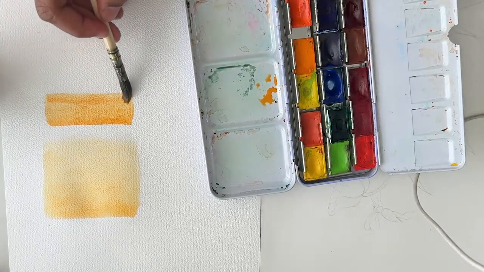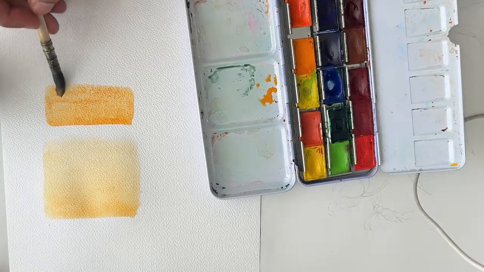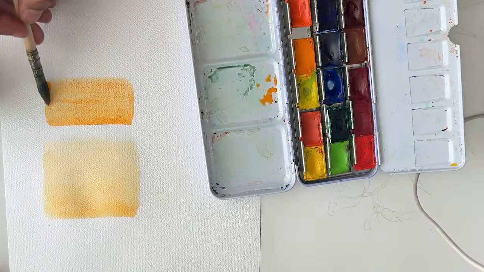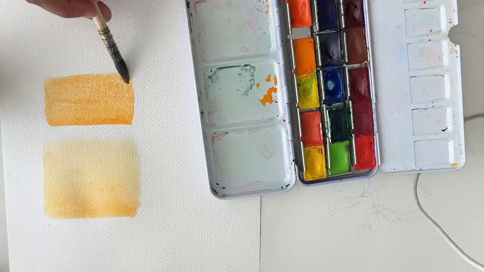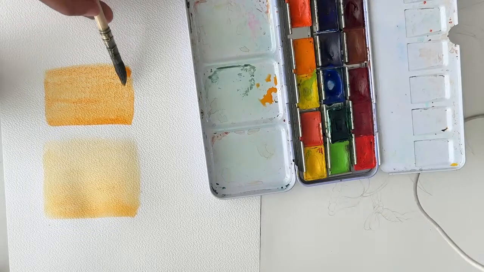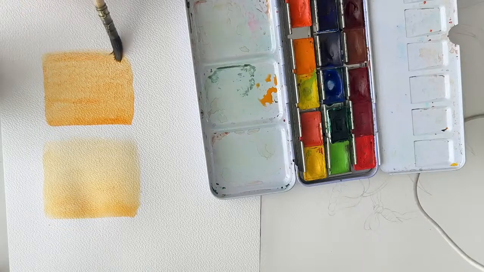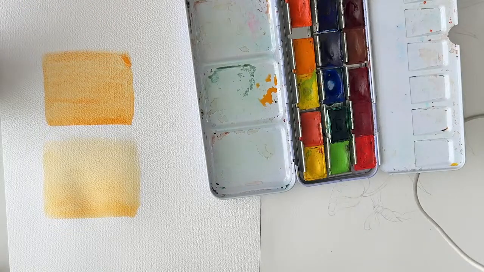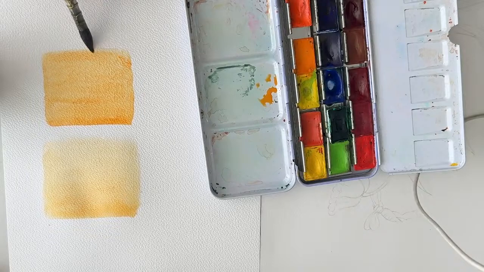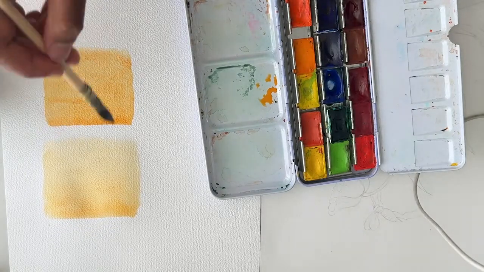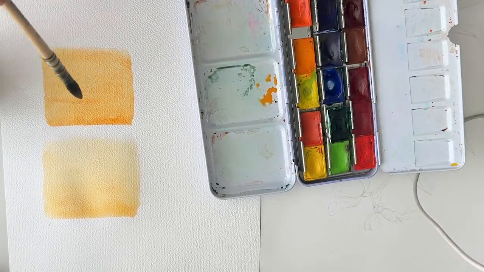So you can again start. And when you want to finish, you dip it in the water and move it. So you can see the difference between using water and using without water.